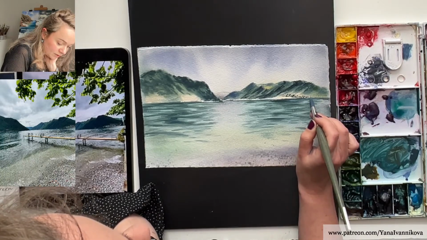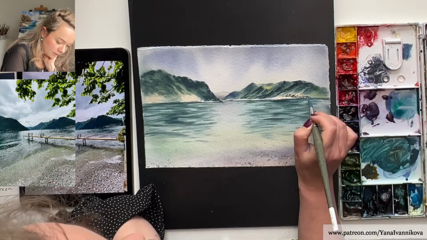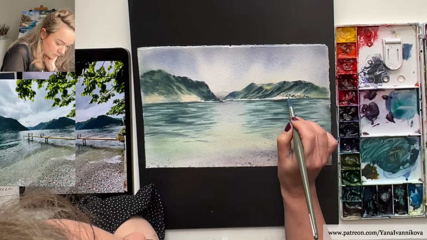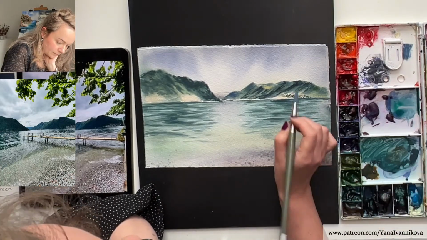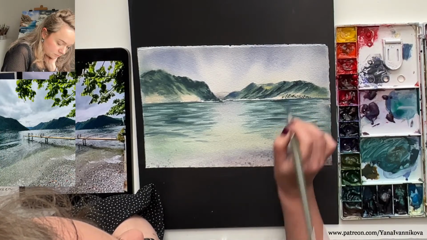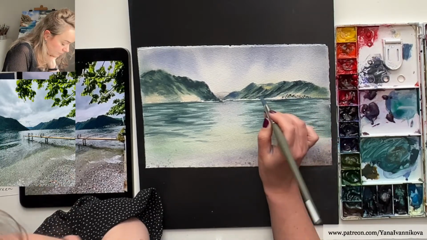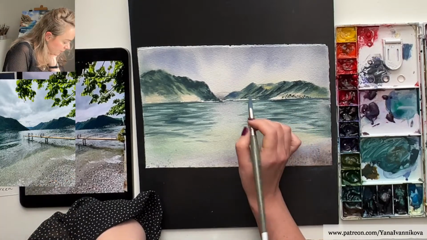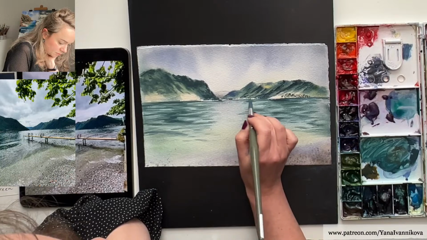You can see more of the houses closer to the shore. That's why I'm leaving more gaps there. On this place I don't have anything, but there I think there are a bit of the houses as well.